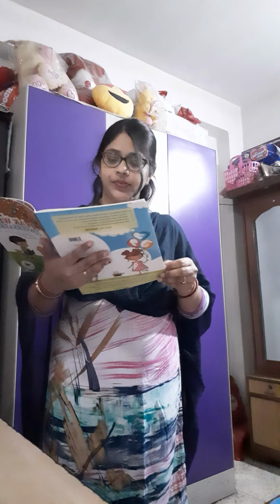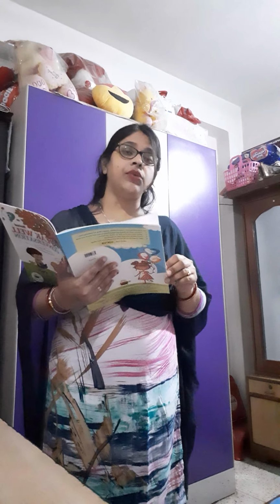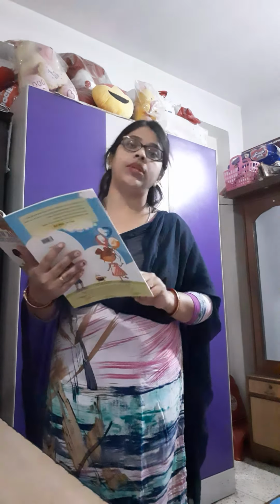How many classrooms are there in your school? Now you have to count how many classrooms are there. If you count so many classrooms, you have to remember and note it down.